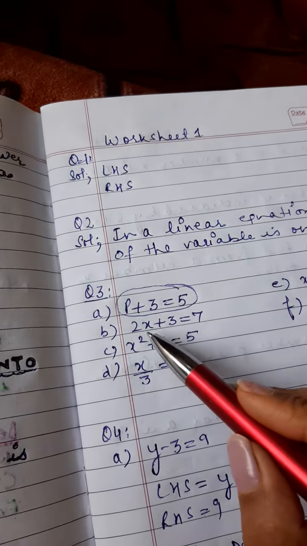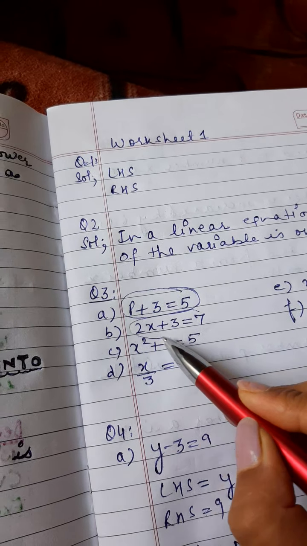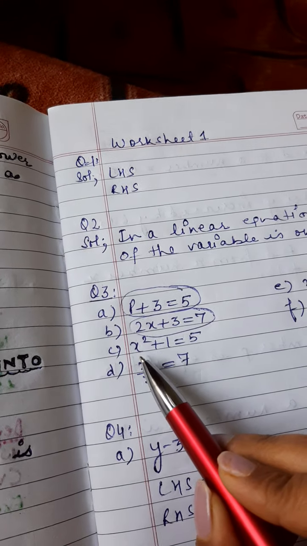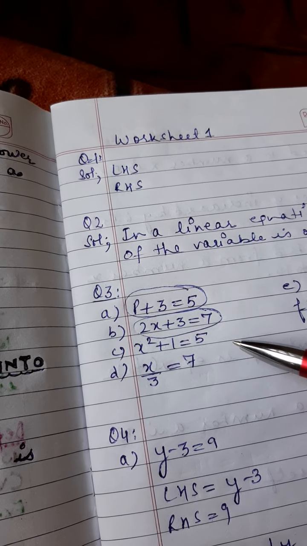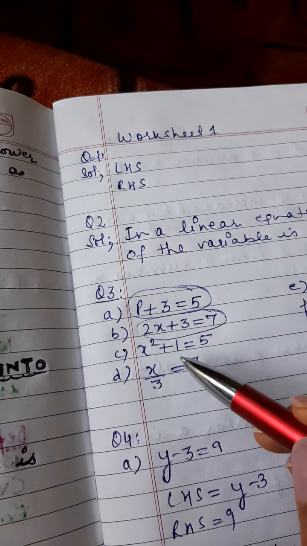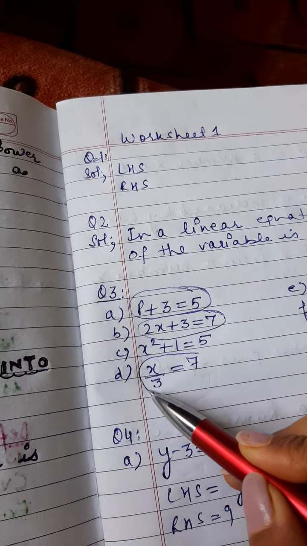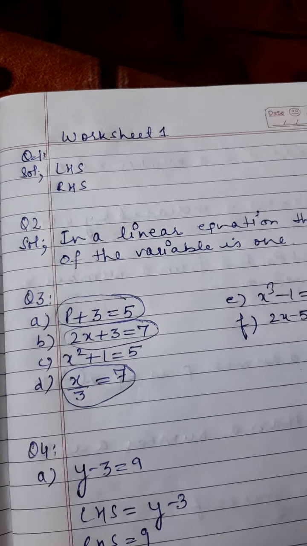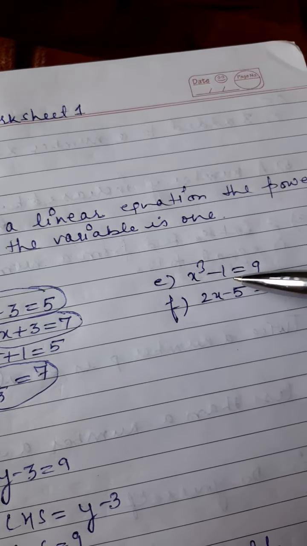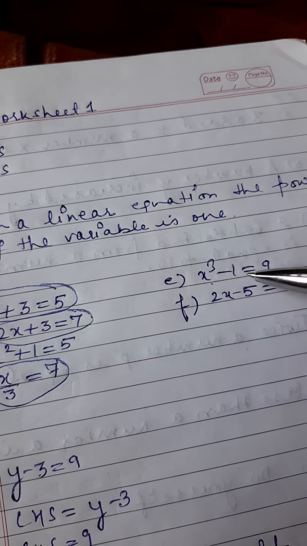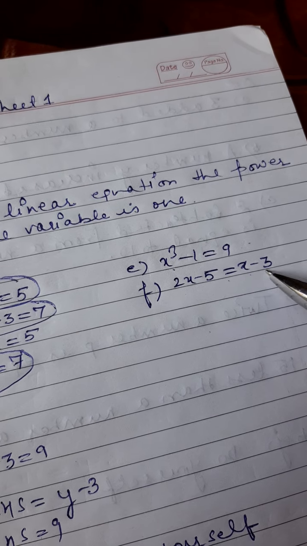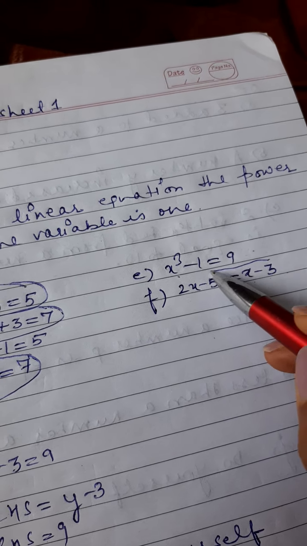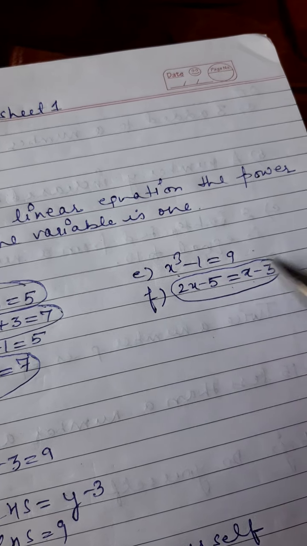In the b part also the power is 1, so this is again a linear equation. In the c part the power of the literal number is 2, so it is not a linear equation. The d part is a linear equation, because the power of the literal number is 1. Here x cube is there, so it is not a linear equation. Here 2x minus 5 is equal to x minus 3. So this is again a linear equation.